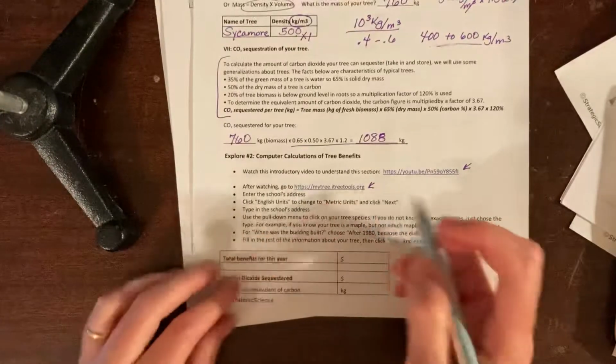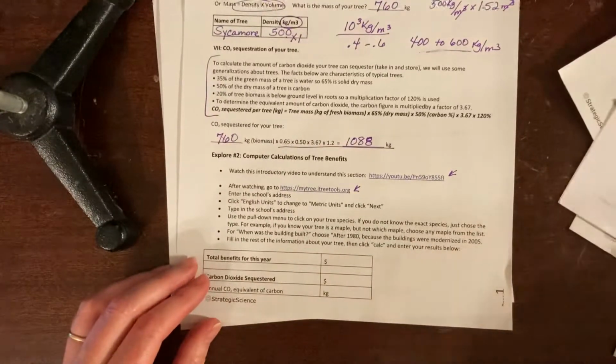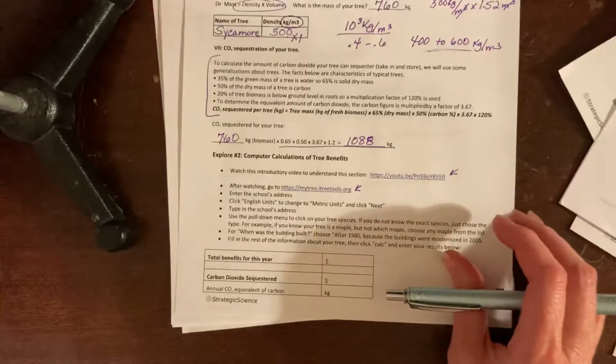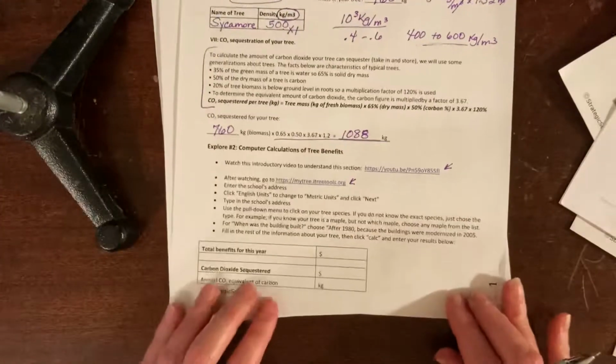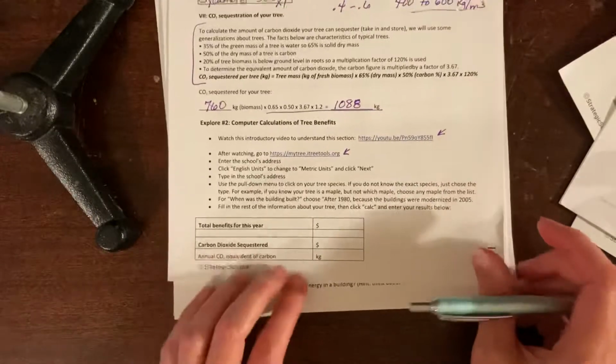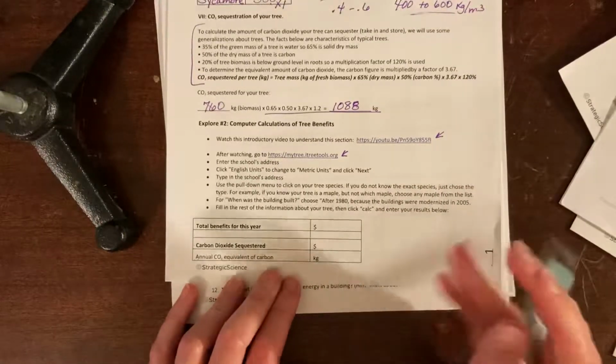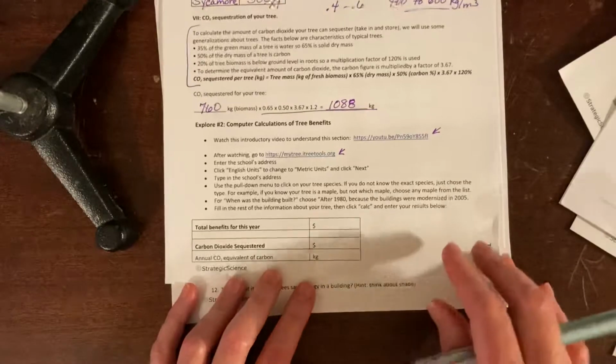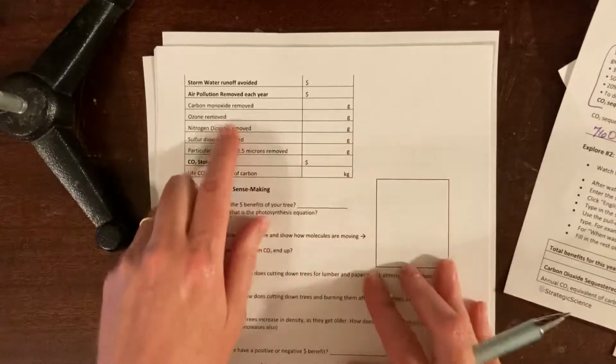So they're going to go to this website here, where they're going to plug in the numbers that they did at the beginning of the lab about the condition of the tree, how close it is to a building, that sort of thing. And they're going to have this calculator of how much money the tree is worth in terms of carbon sequestered, air pollution removed, stormwater runoff.